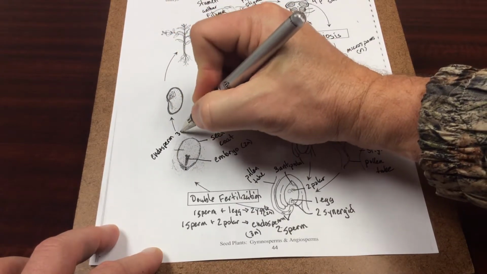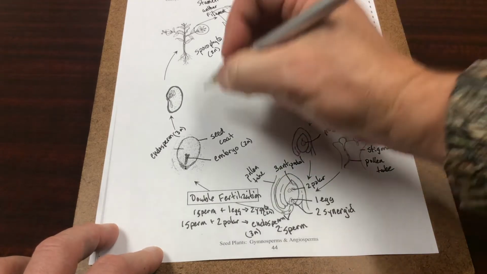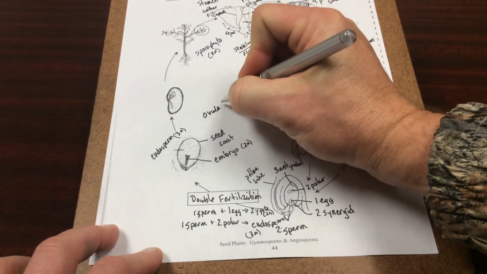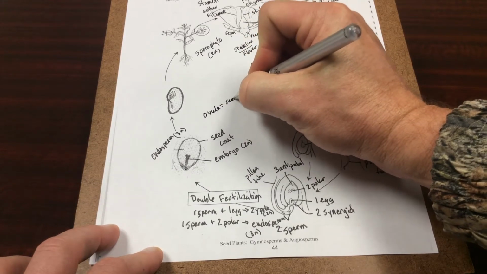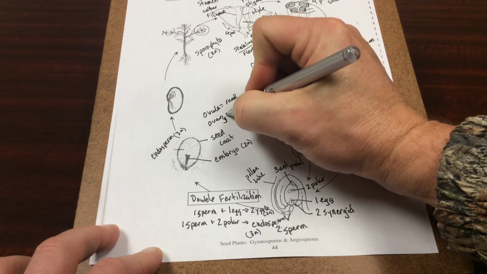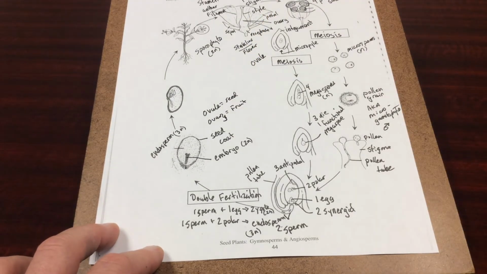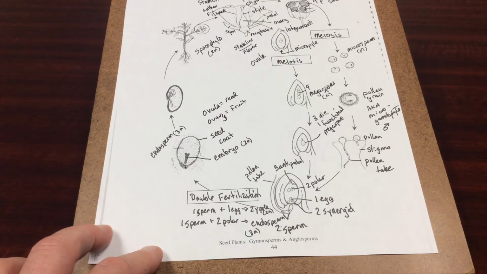Now, the triploid endosperm is important because this is where the plant will store some nutrients to feed the developing embryo in the seed. Once this process occurs, our ovules become seeds. The surrounding ovary tissue will become the fruit. And we'll talk more about how both seeds and fruits play an important role in the dispersal process.